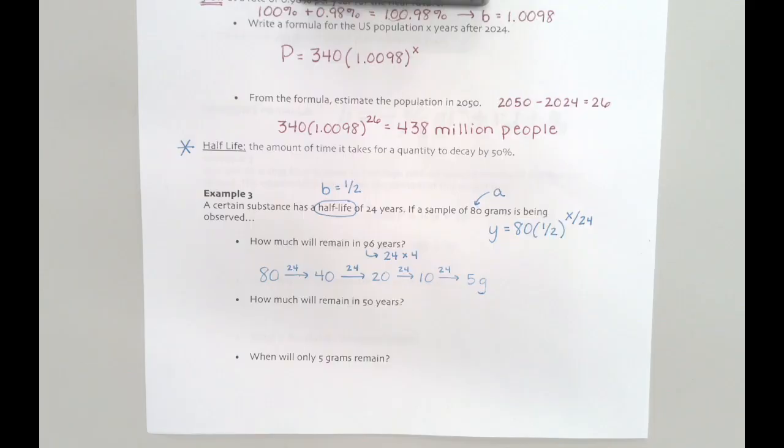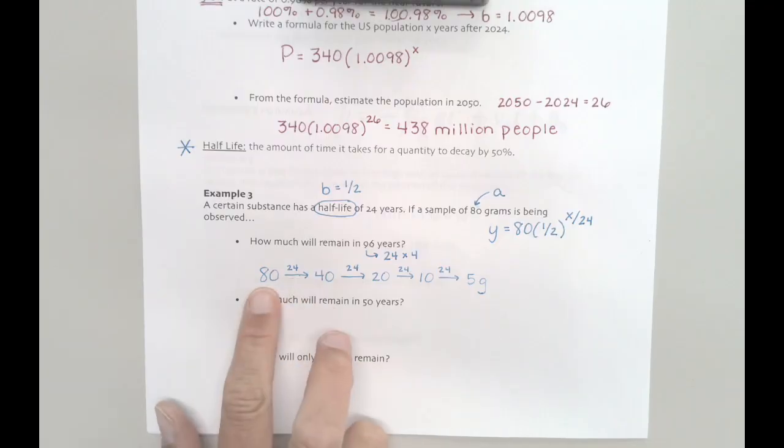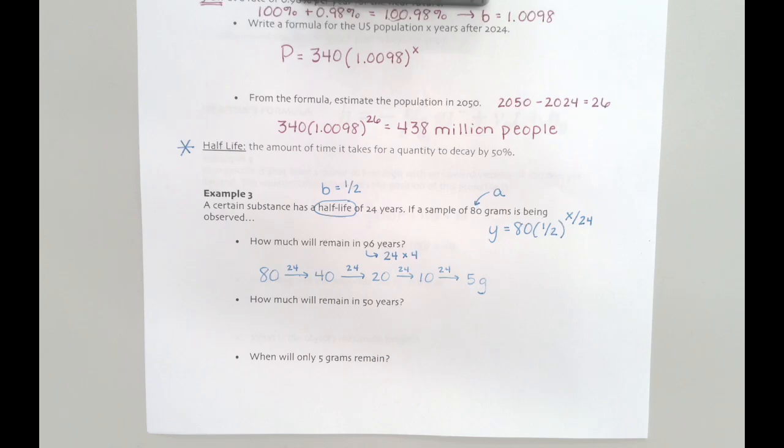So I like to run through that one that way just so that you can really get a concept of what it means to have a half-life, right? This is how long it takes for you to cut in half. So now 50 years. 50 years is not a perfect multiple of 24. Now it's awfully close, right? Because 2 times 24 is 48. So we're expecting it to be probably a little bit less than 20, because this is how much would be left after 48 years, and we're going to go a little farther than that. So we're expecting a number that is a little bit smaller than 20. Let's see what we come up with.